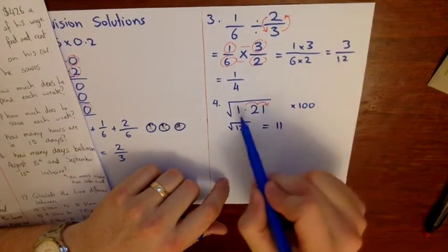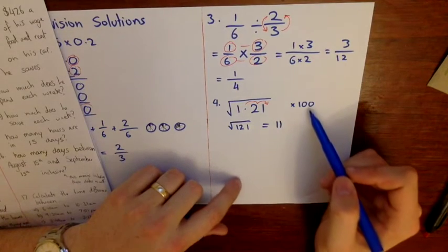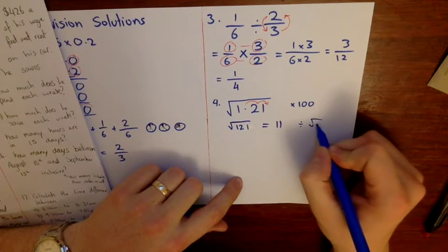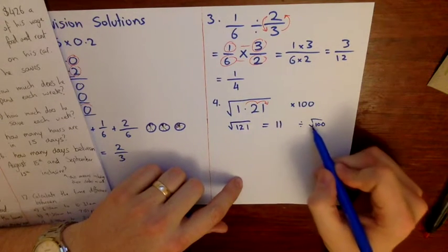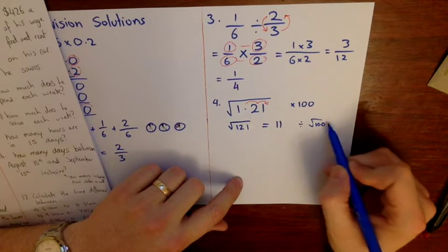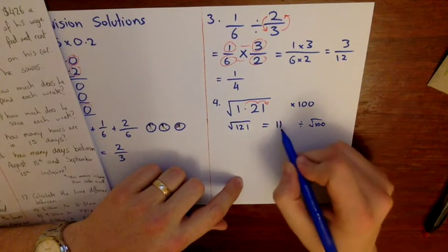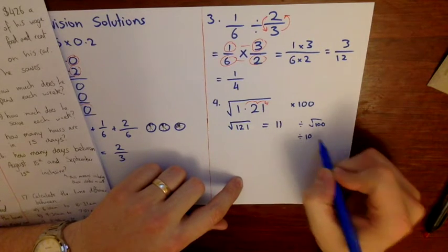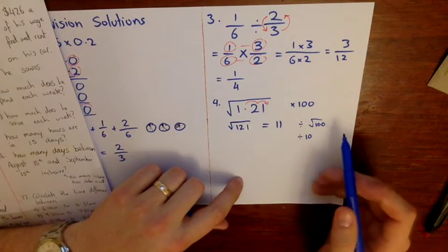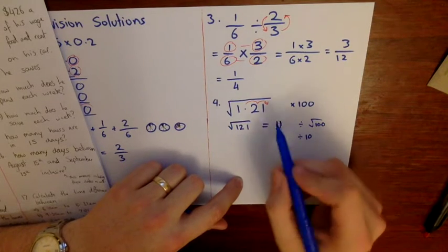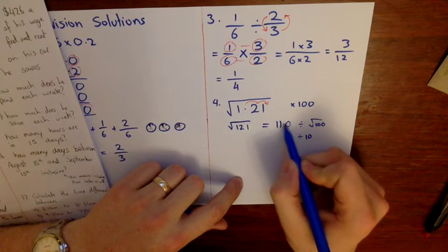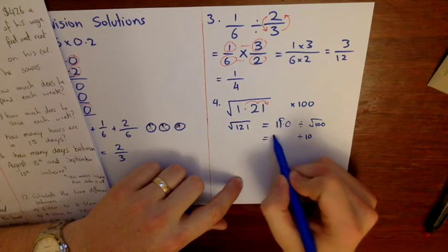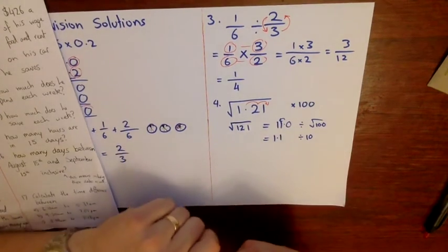Now, since we, before doing a square root, multiplied by 100, we now need to divide by the square root of 100. Now, if we remember, 10 times 10 is 100, and so the square root of 100 is 10. So we divide this number, 11, by 10, just to get it back to its original form. Okay? This divided by 10, it's the same as moving our decimal point, which was here, back one space to the left, making our final answer 1.1. And we can check this.